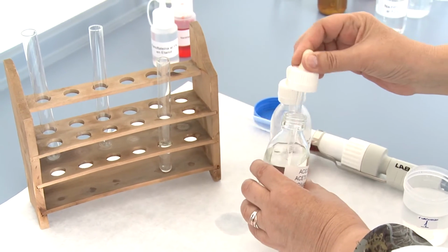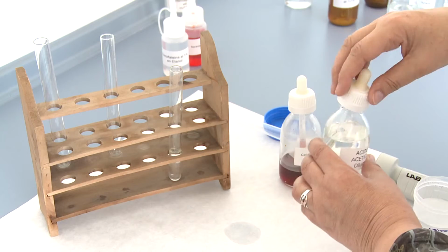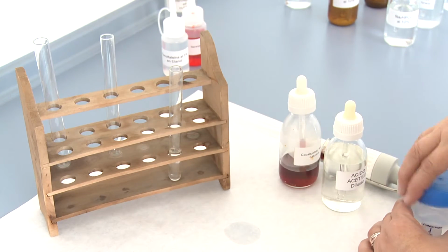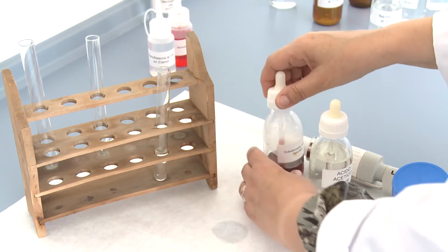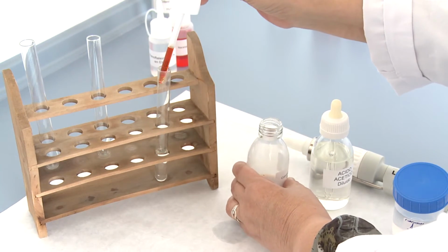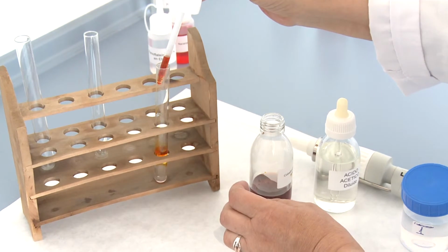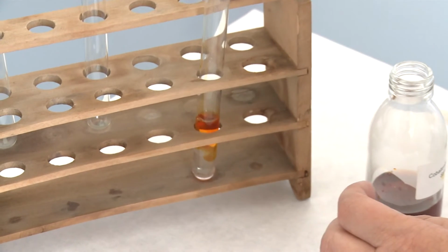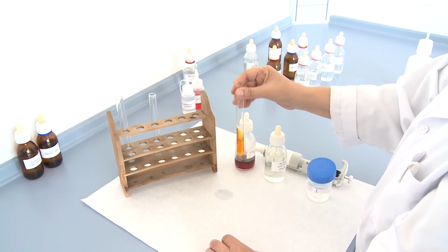Research of potassium. Take about 5 ml of the water problem and add a few drops of acetic acid solution to acidify the solution slightly. Then add a few milliliters of the sodium cobaltinitrate solution. The appearance of a yellow crystalline precipitate indicates the presence of potassium.